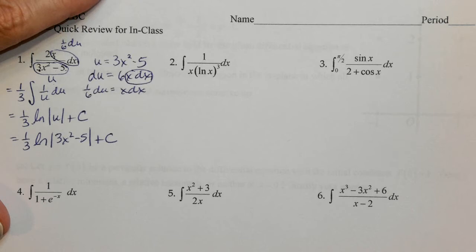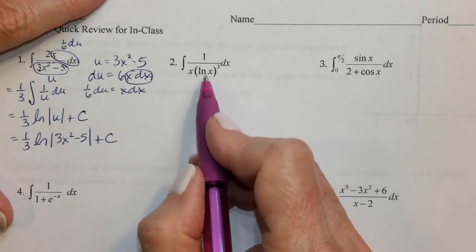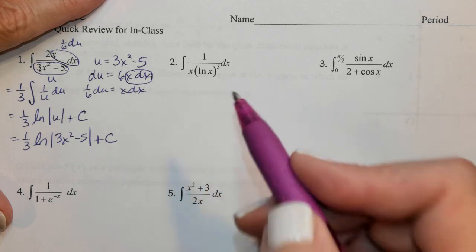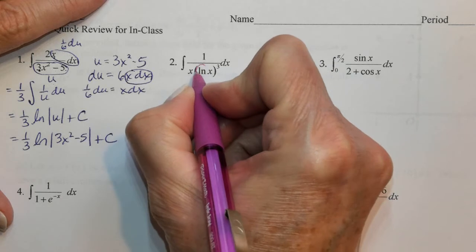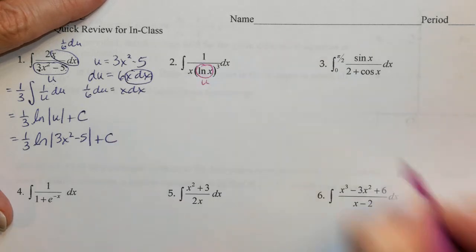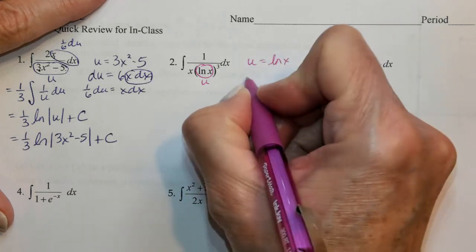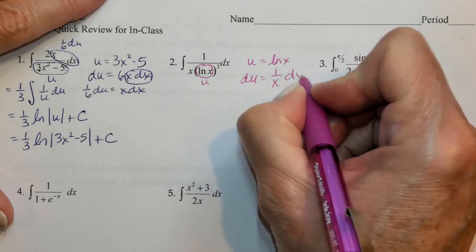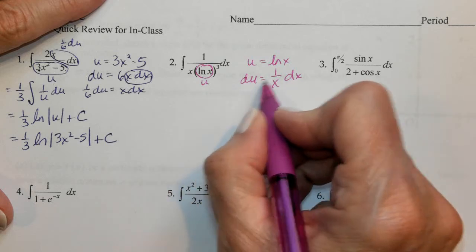A good rule of thumb is when you see an integral that has a natural log in it, natural log x, try to see what would happen if you let u be that. So I'm going to let u be natural log x. So u is equal to natural log x. Du is the derivative of natural log x, which is 1 over x. And you can think of it as moving the dx over. So du is 1 over x dx.